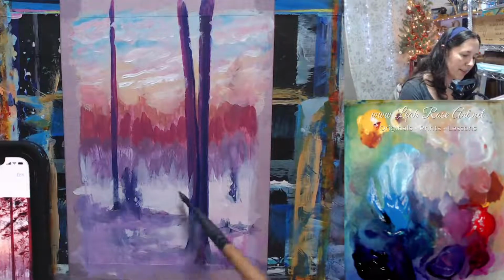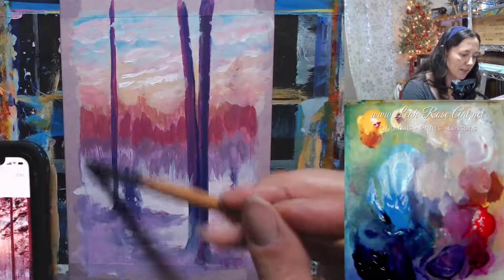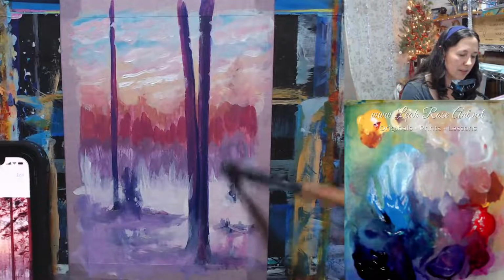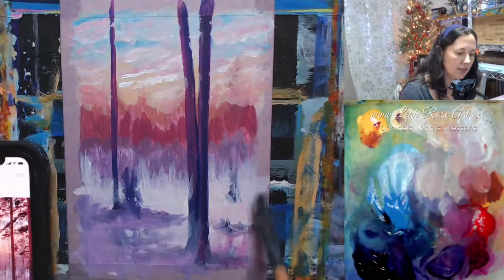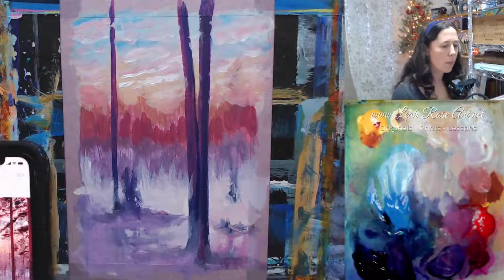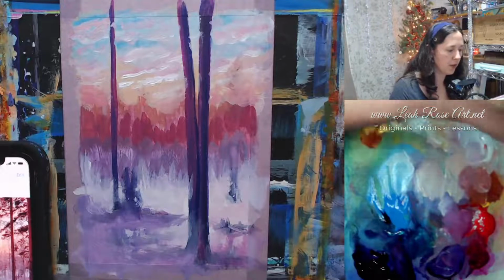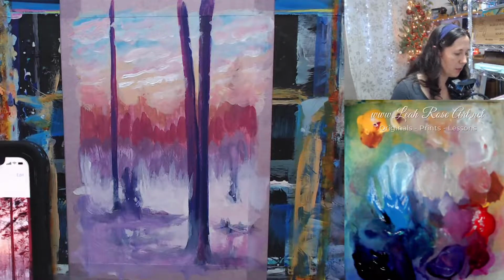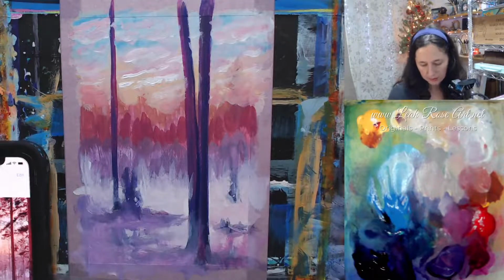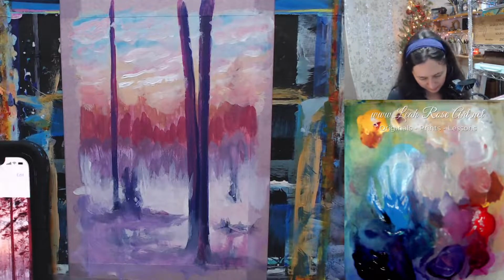Leave the lightest area here. Okay, now I have to go the furthest trees away from us. And look, some of them are kind of glowing yellow and some of them are glowing more mauve. Love that. Let's see, we might even need our tiniest point brush.